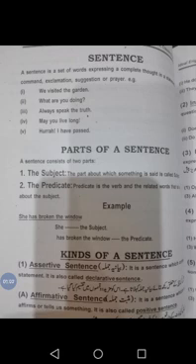Example, she has broken the window. She is subject. Has broken the window is predicate. Now come to the kinds of the sentence. First is assertive sentence. Assertive sentence means it is a sentence which contains a statement. It is also called declarative sentence.